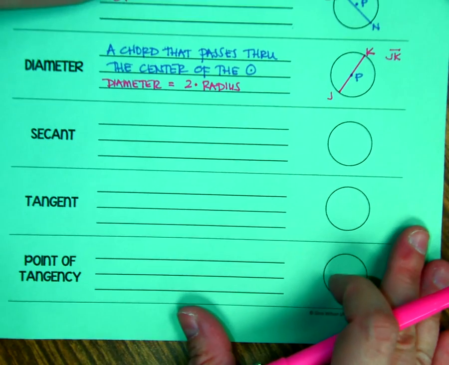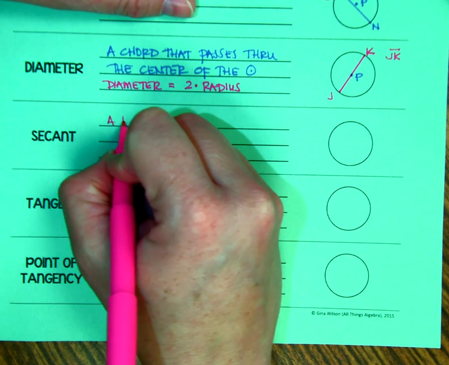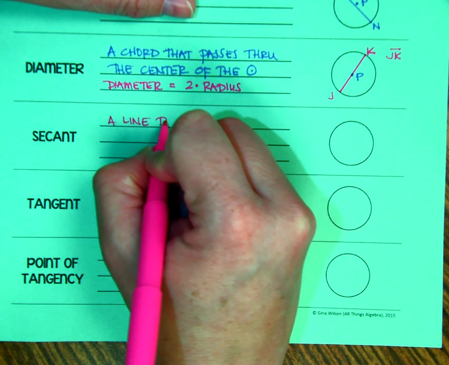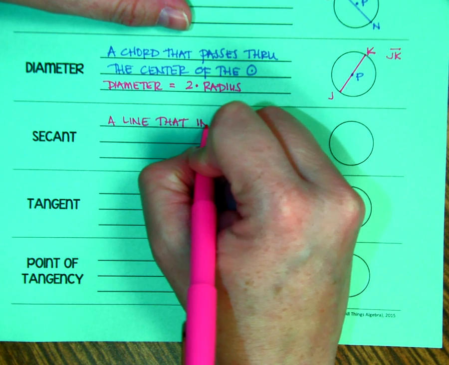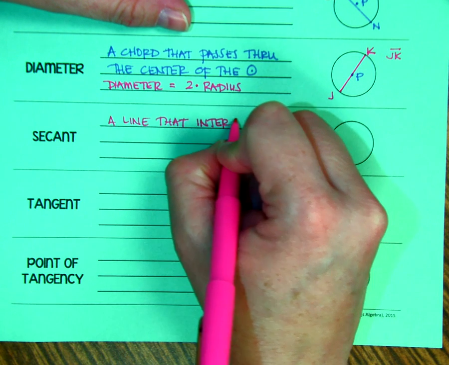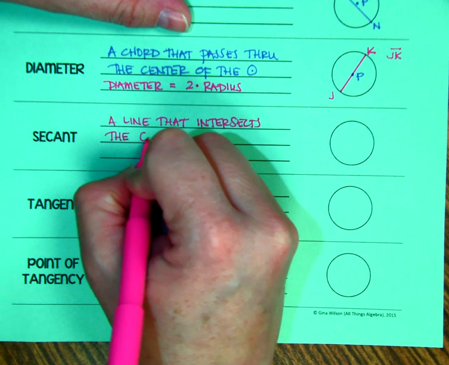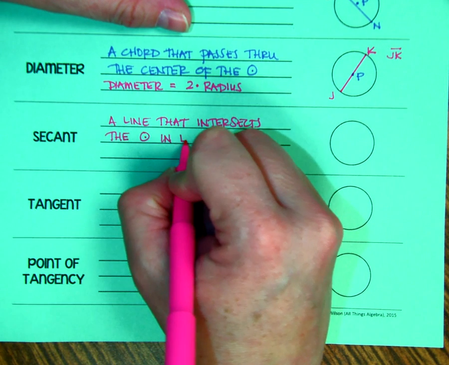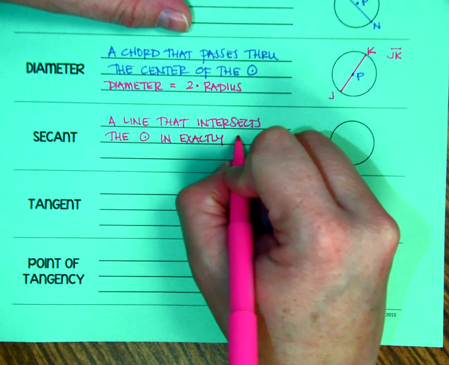Okay, a secant. It is a line that intersects the circle in exactly 2 places.